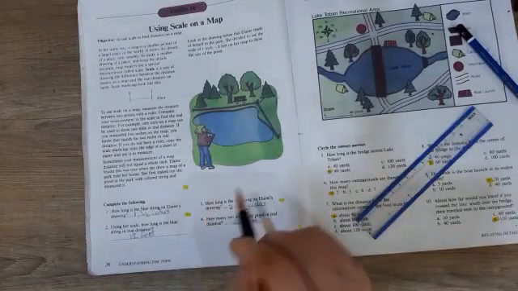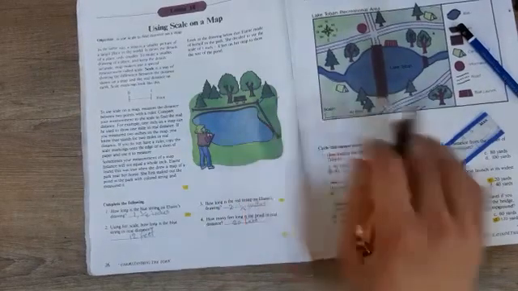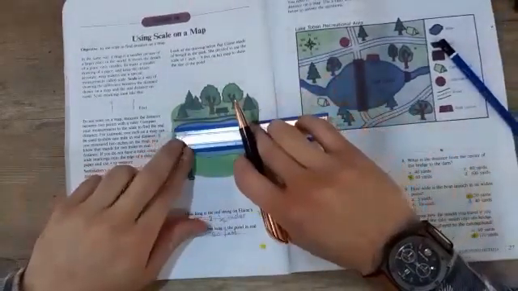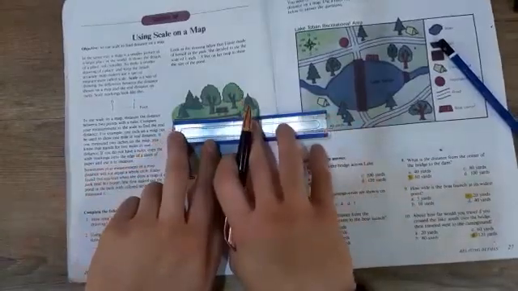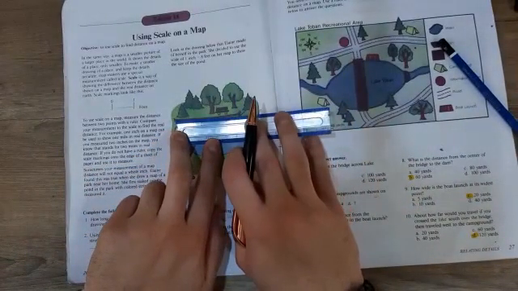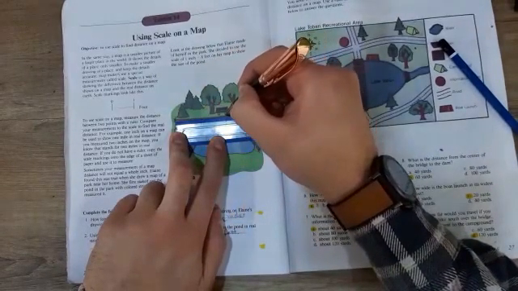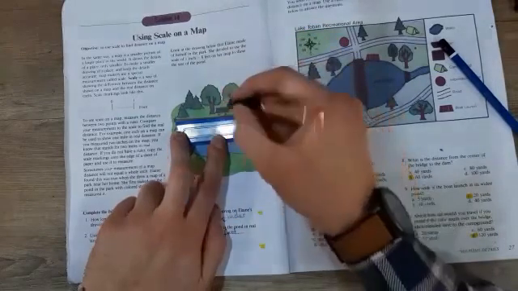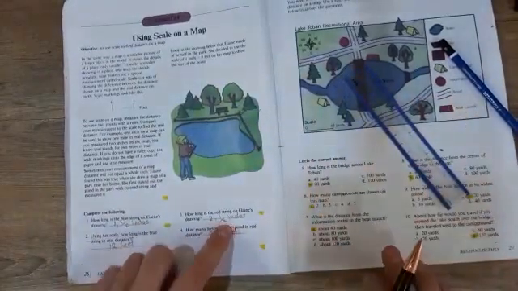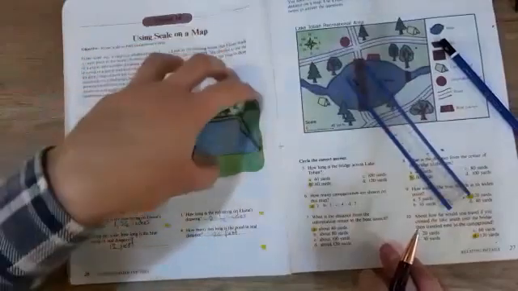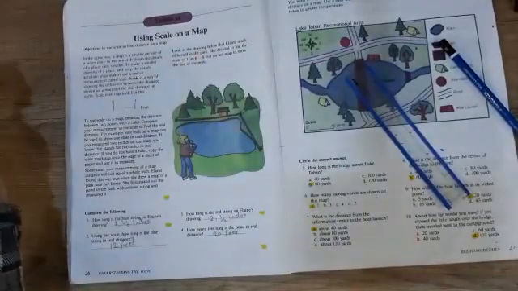Question number 3: how long is the red string on Ellen's drawing? Again, let's measure the red string. Look here: 0, 1, and 2 and a half. So 2.5 inches on the map. I have to change the measurement from the map to the real, to know how many feet long it is in real.